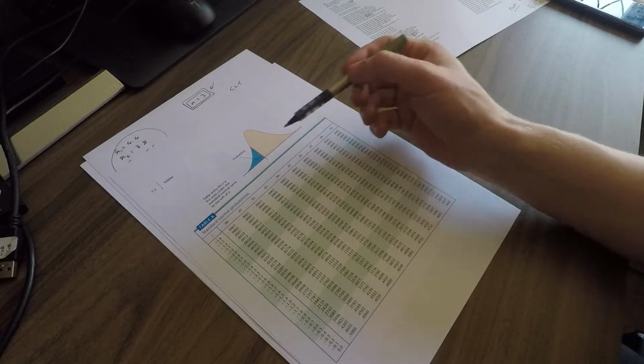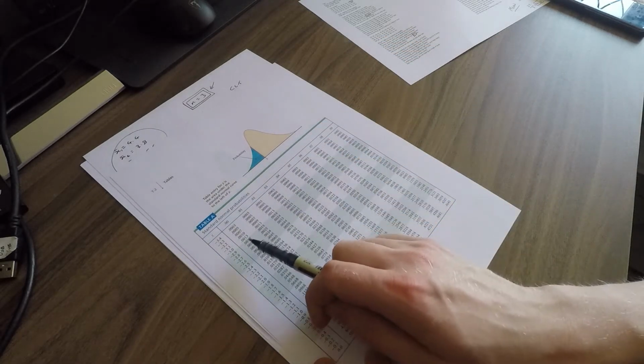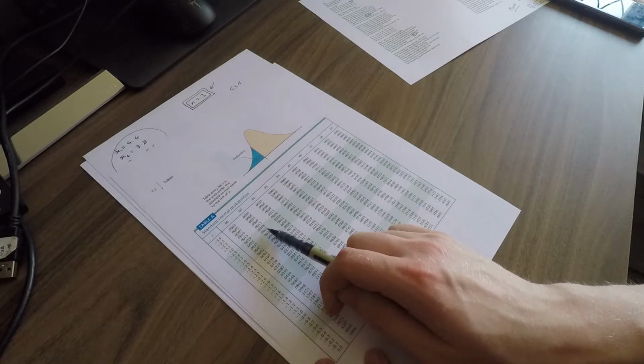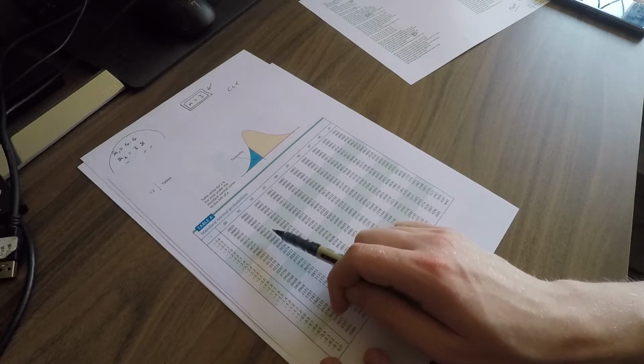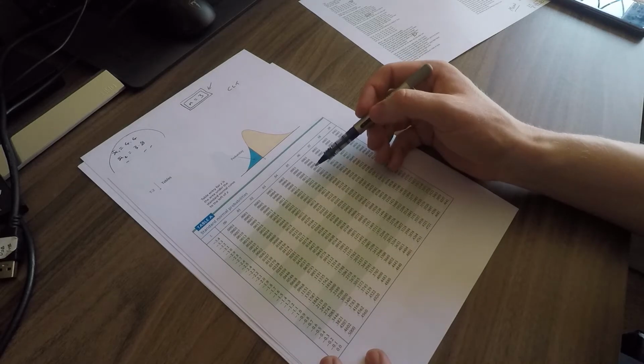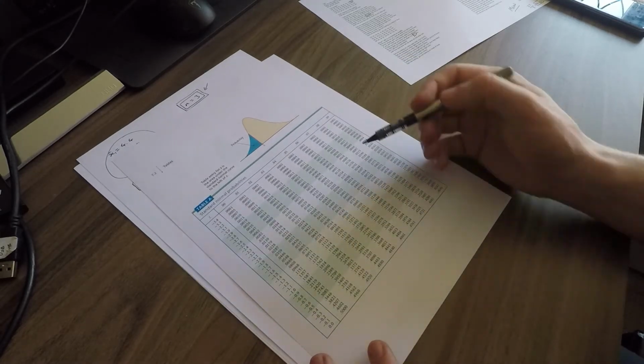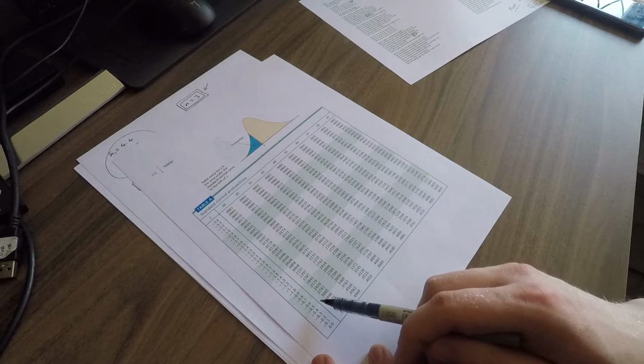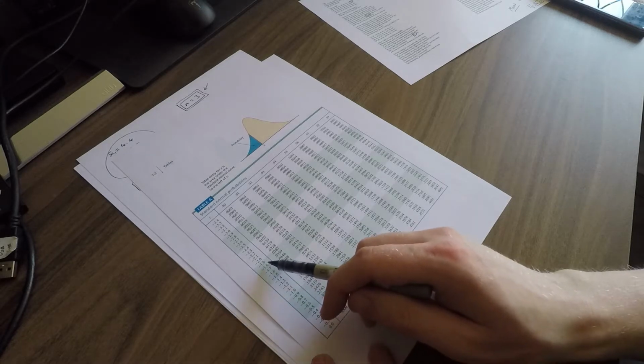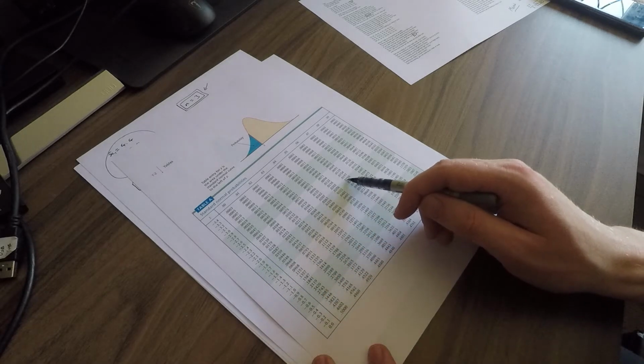So I'll have a look, and you can see here that 2.5%, 0.0250, is going to be negative 1.96, so bang on.